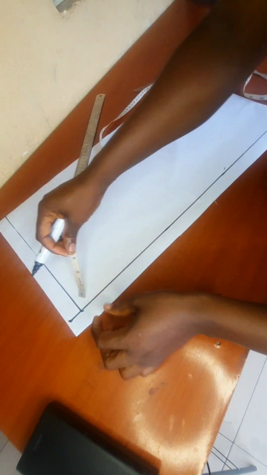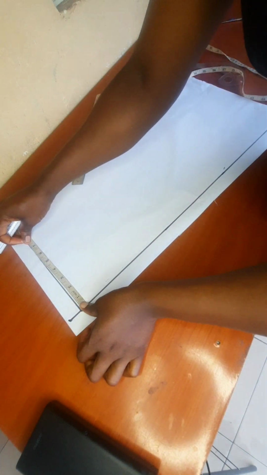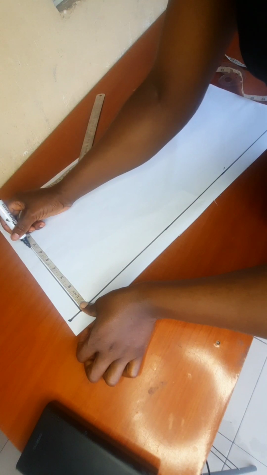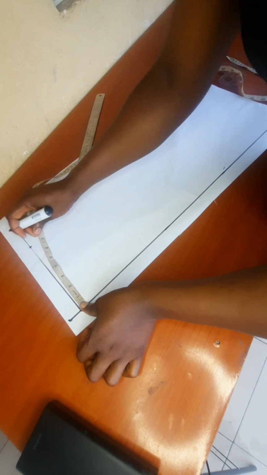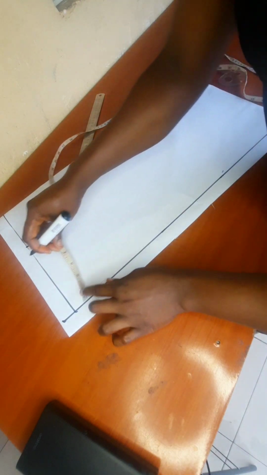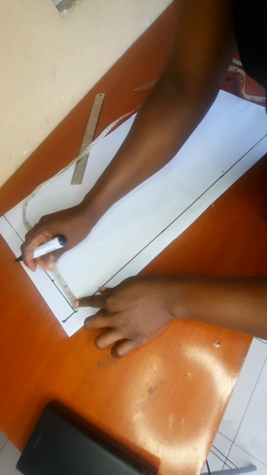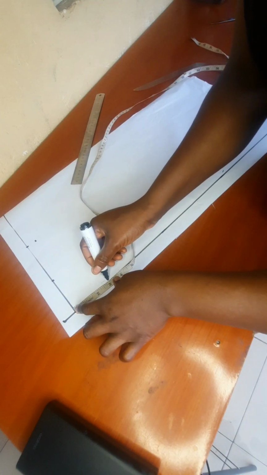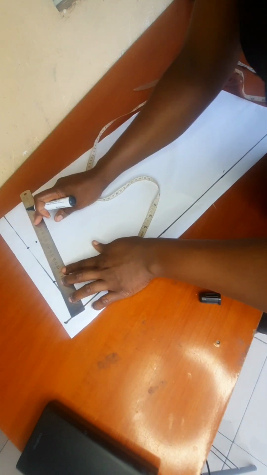So first thing first, we have to divide our shoulder by 2. Then we'll mark it. My shoulder divided by 2 is 7. Then I have to come down by 1 inch for the shoulder slope. Then for the neck depth, I'm taking 3 inches, and from the width 3 inches.